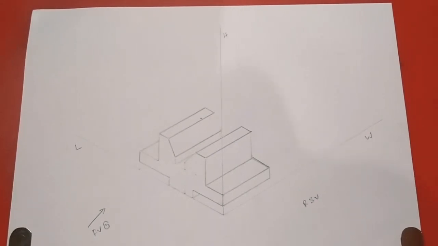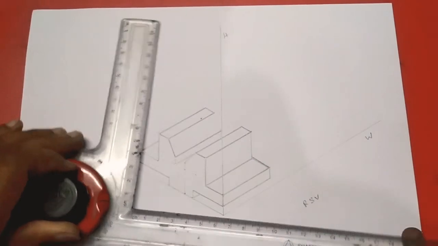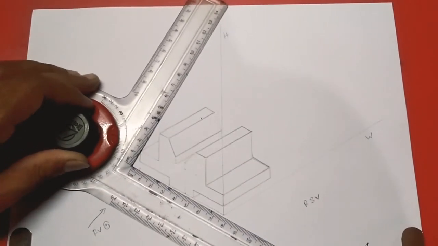Finish with the problem. Then we have to give the dimensions for this, and we are using the aligned dimension technique.